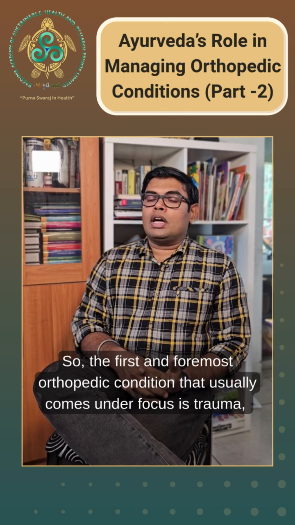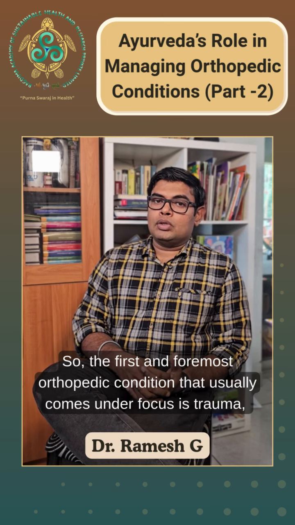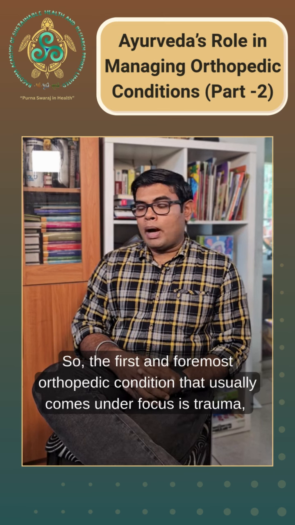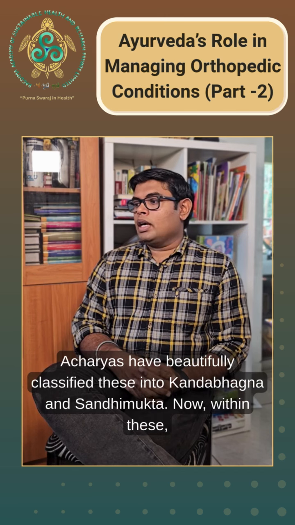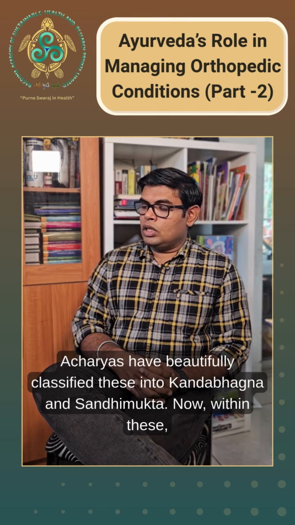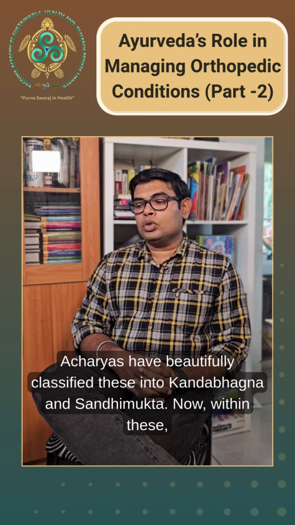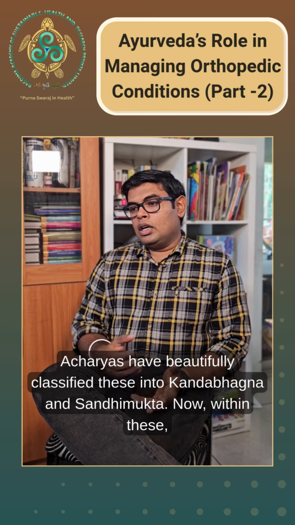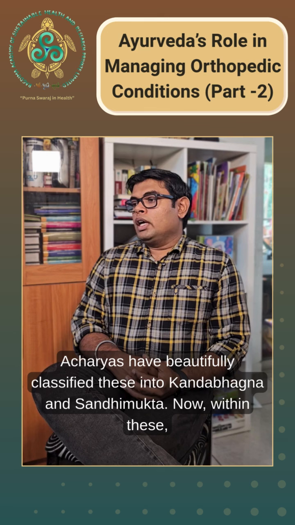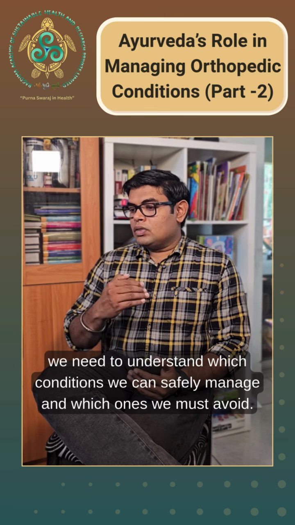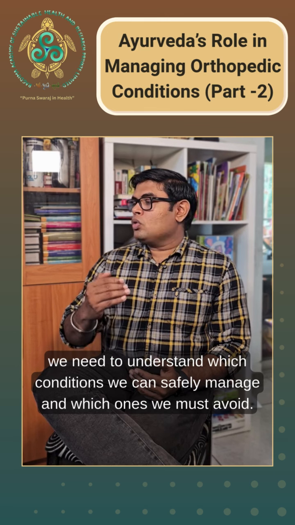So the first and foremost orthopedic condition that usually comes in Nagandhaja is trauma, Abhigadaja, as we call it in Ayurveda. Now, Abhigadaja conditions, we know Acharya has divided it beautifully as Kandapagna and Sandip Mukta. Now, in that, what all conditions we can take and what all we need to avoid.